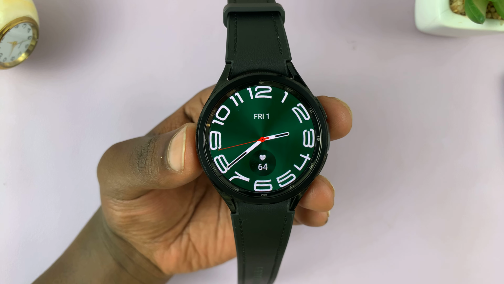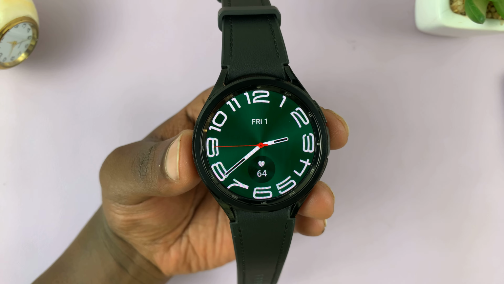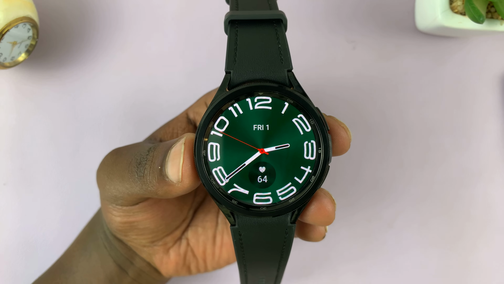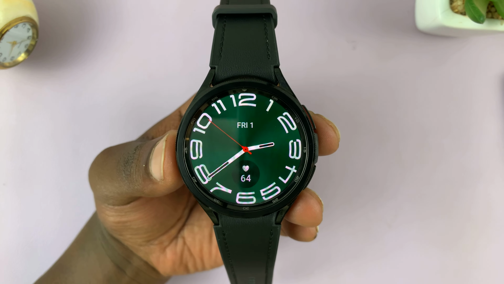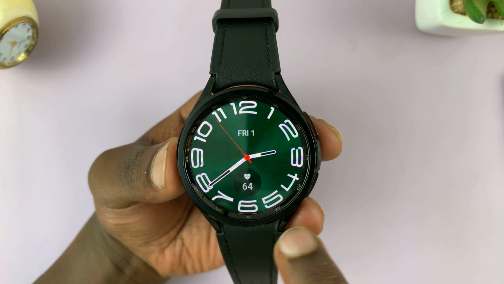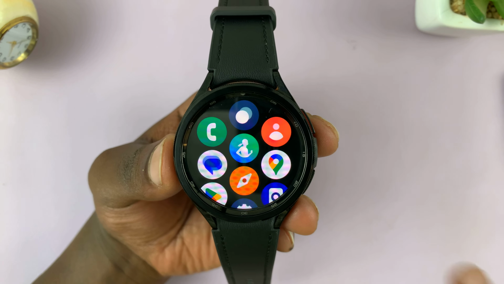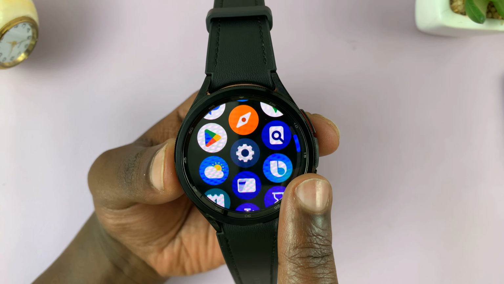So today I'll be showing you how to enable and also how to disable location services on your Samsung Galaxy Watch 6 and Watch 6 Classic. So the first thing you need to do is from the watch face, just swipe up, okay? And that reveals the main apps page.